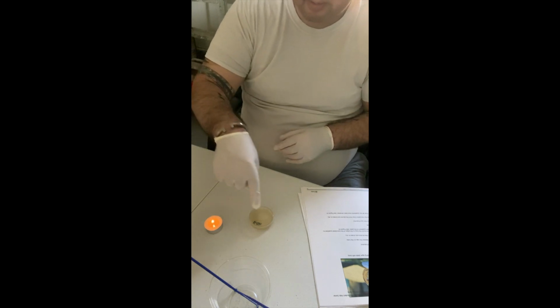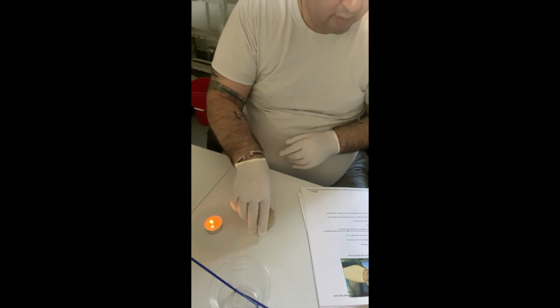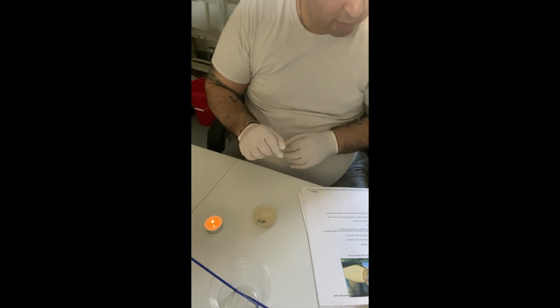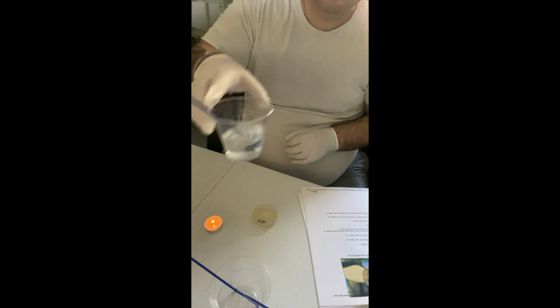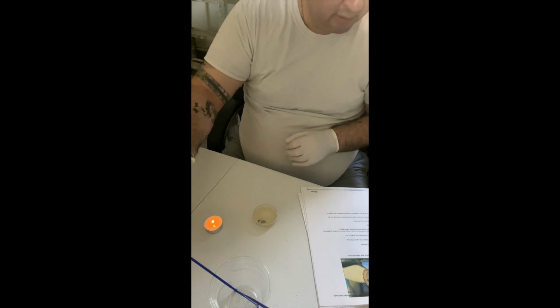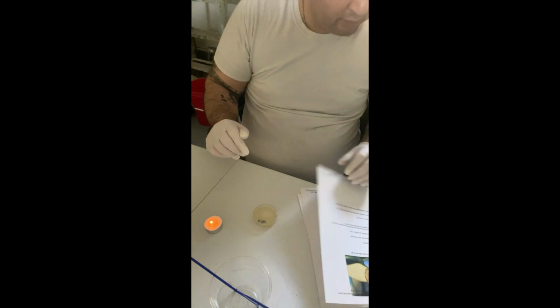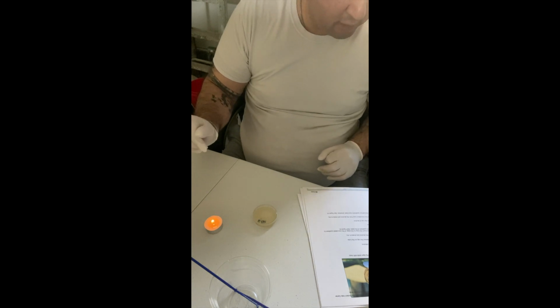So now that there's culture already in here, what I'm going to do is I'm going to basically use that existing culture to inoculate the remaining quadrants. So I'm just letting my inoculation loop sit for another couple of seconds, and then we'll proceed with the inoculation of quadrants 2, 3, and 4.